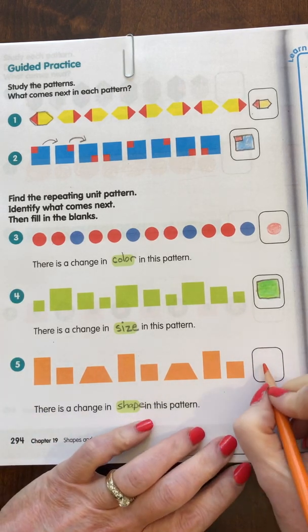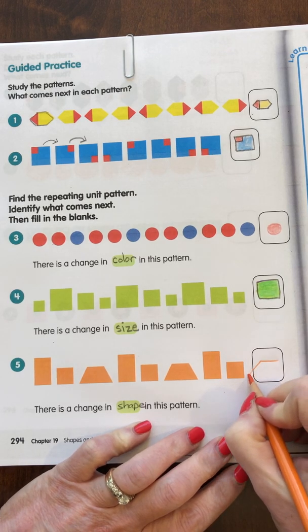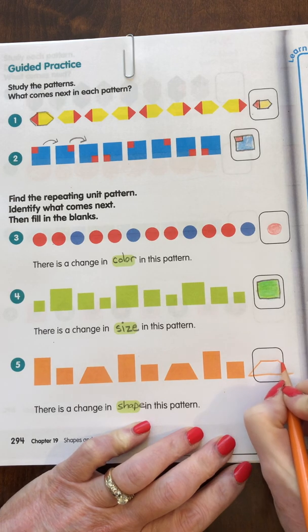What is it? Draw it on your paper. I'm going to have to go outside the lines to make my trapezoid work. That's okay too.